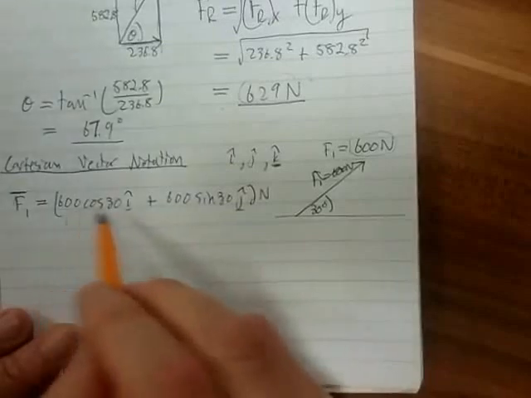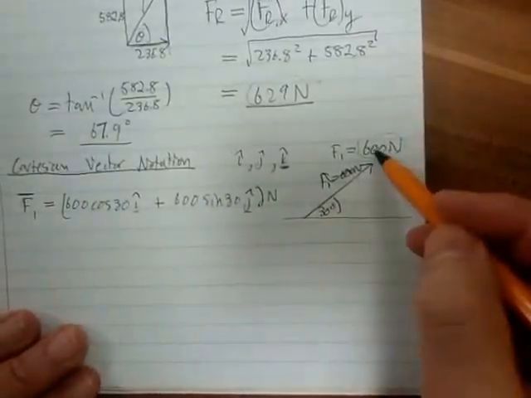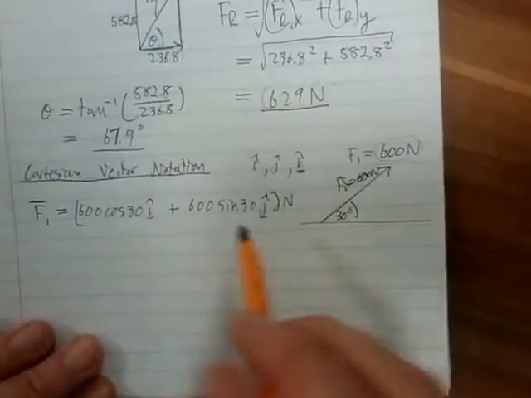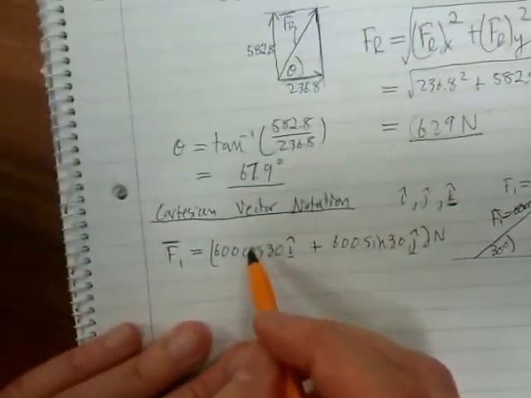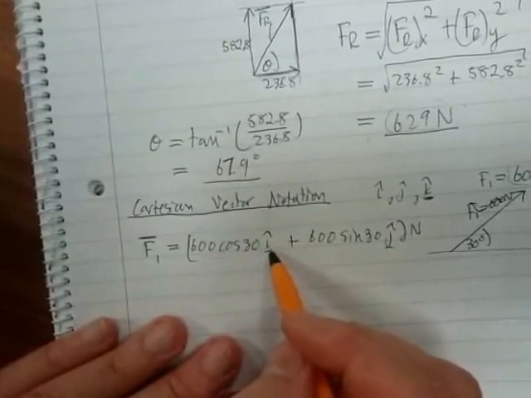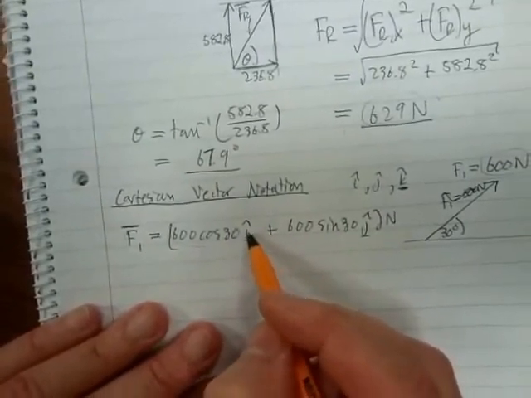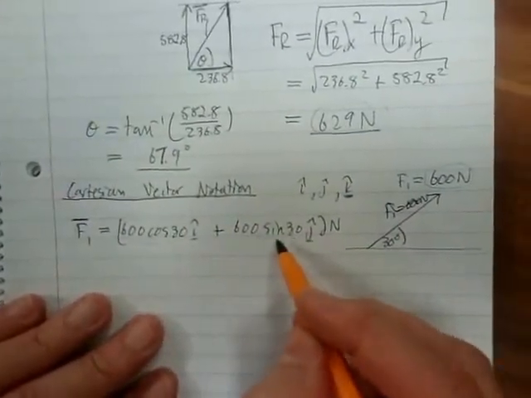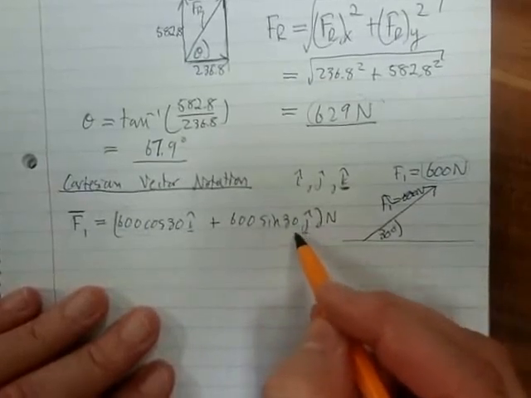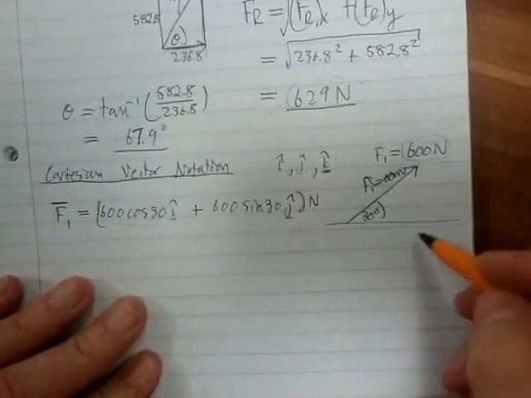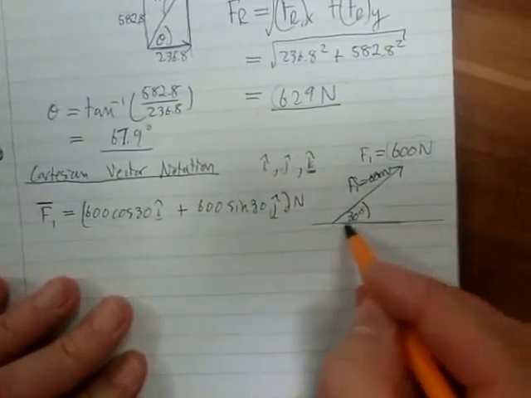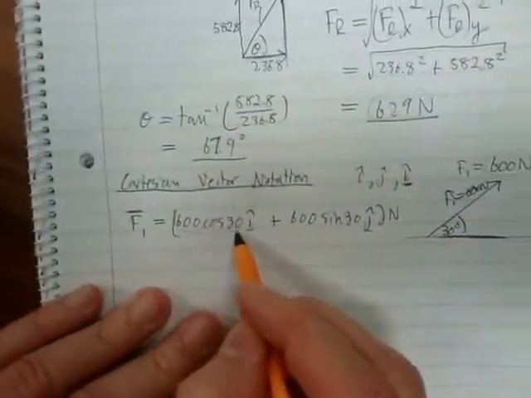All this is saying is that this force, 600 Newton at 30 degrees, is represented by the component in the x direction, represented by the unit vector I, and the component in the y direction, represented by the unit vector J. So remember, 600 cos 30 is my x component. That's what I have there.